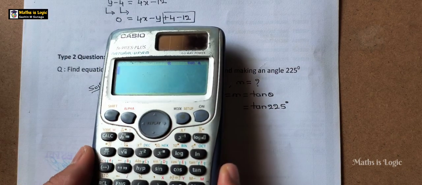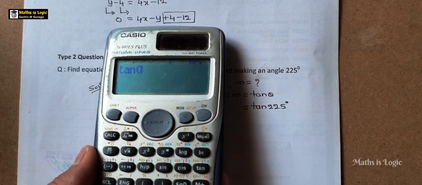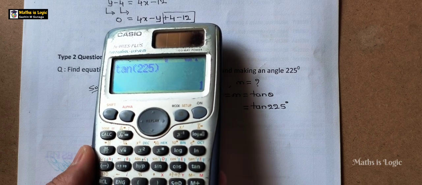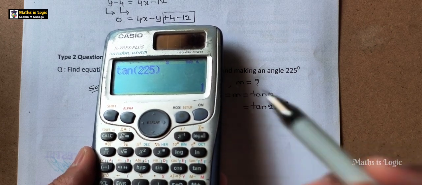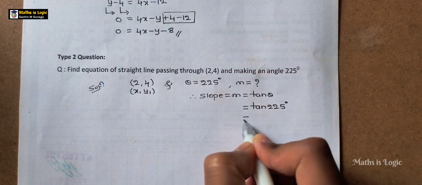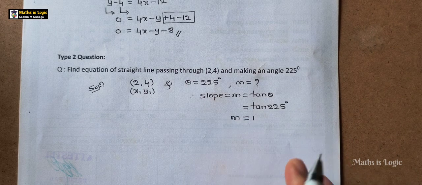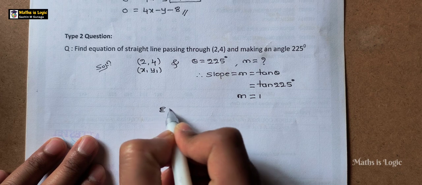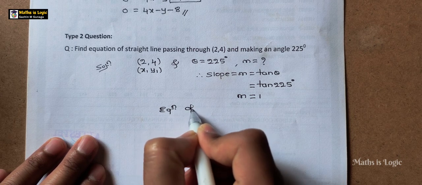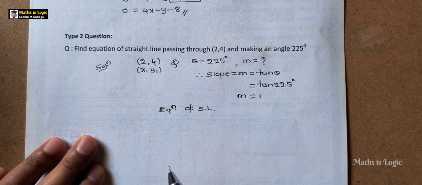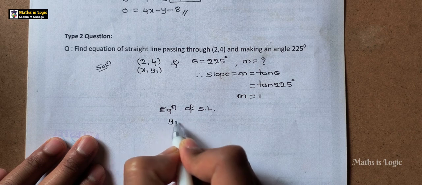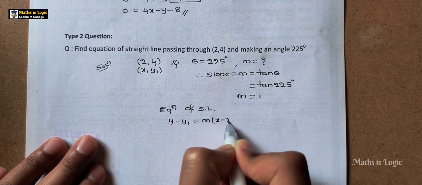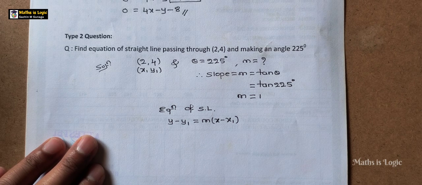Again use the calculator. So tan 225, so how much is it showing? 1, correct, it is 1. Therefore m value becomes 1. After getting m value, then write the equation of a straight line. So what is that formula? y minus y1 is equal to m into bracket x minus x1.